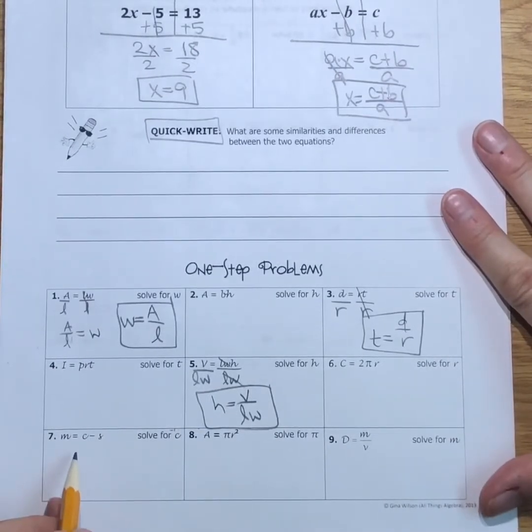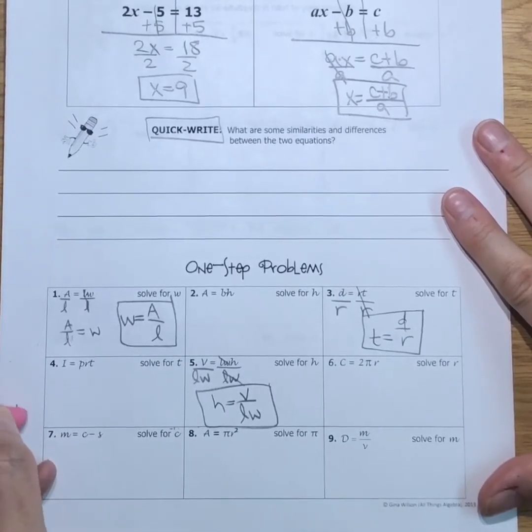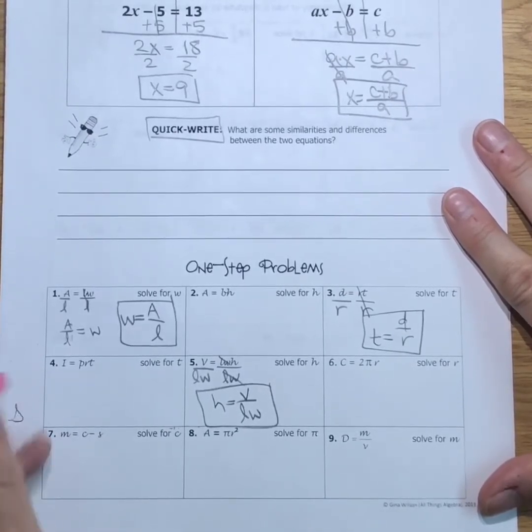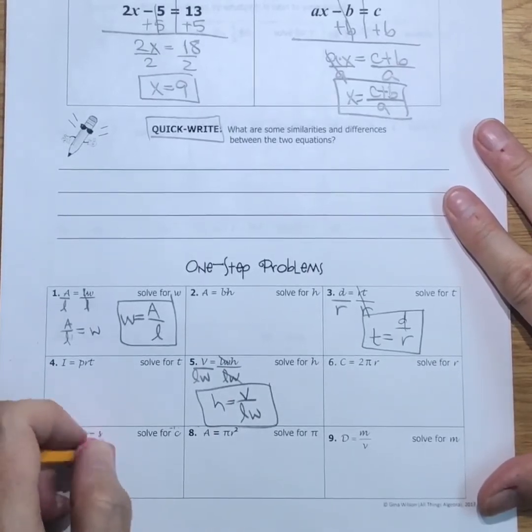Now look at number 7. This is M equals C minus S. It looks like a little 8, but you know when you write a cursive S, they look like this? So they just wrote it without this first line. Okay, so just so you know, that's an S. But we're going to solve for C. So we want to get rid of the minus S. Well, we do that by adding S. Oh, and I wrote 8.